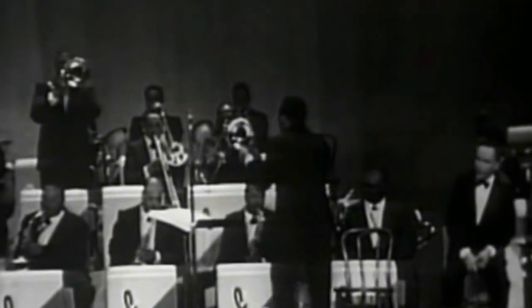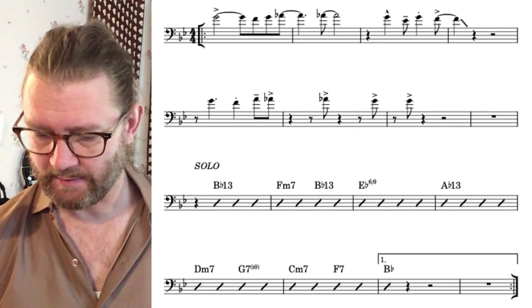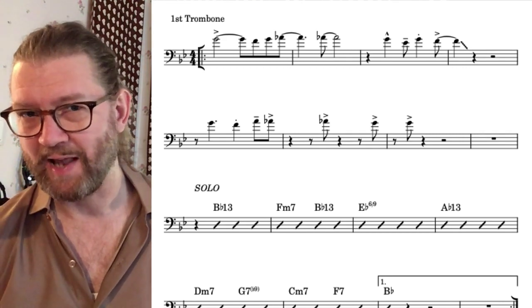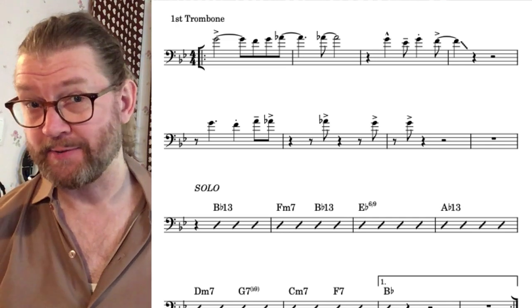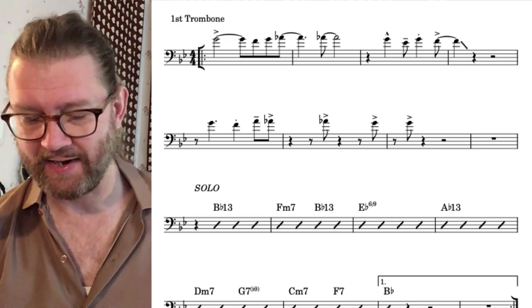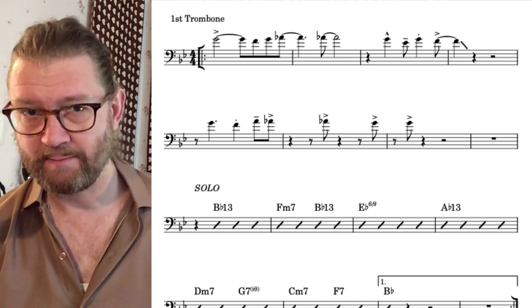So if we take a look now at this chart, it's an arrangement of The Lady's a Tramp, and before the trombone solo there seemed to be some sort of ensemble section, probably pretty loud. Maybe all the horn players are playing here. Now I haven't heard this arrangement, so I'm just guessing from the music here, but it seems to be some sort of variation of the melody being played here.